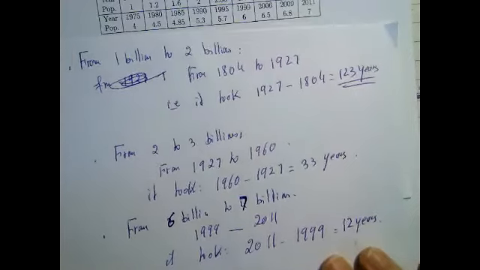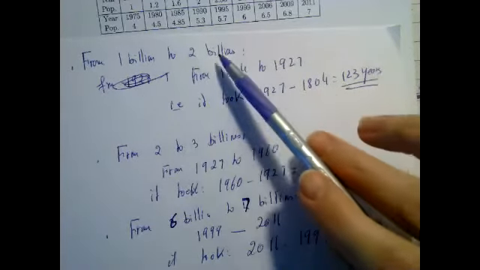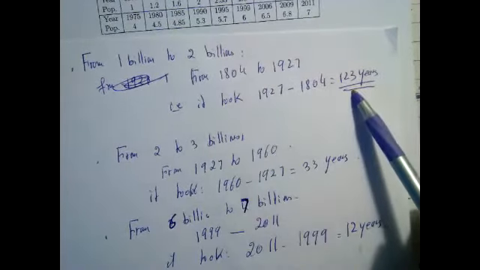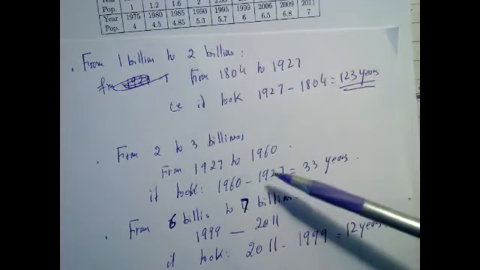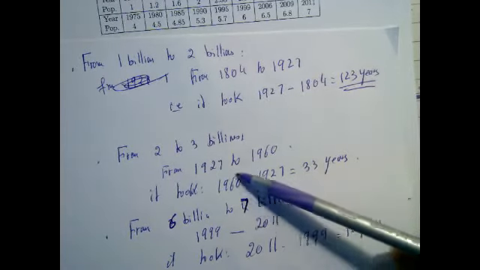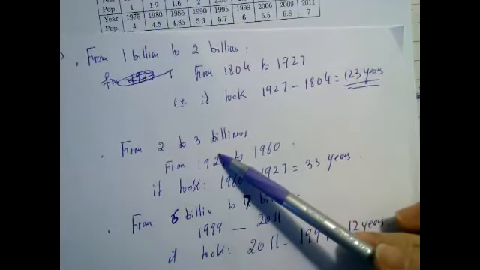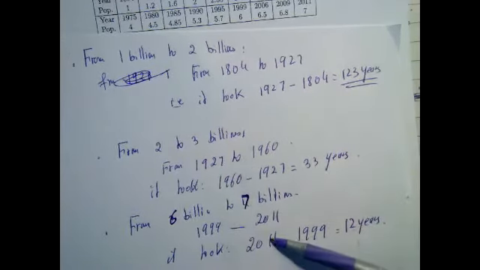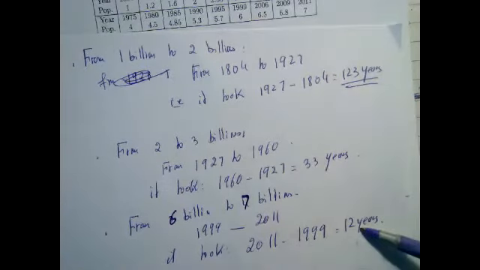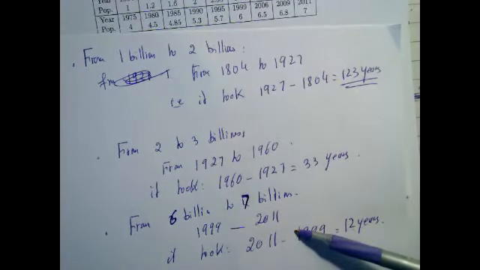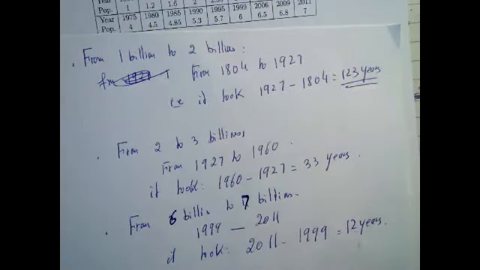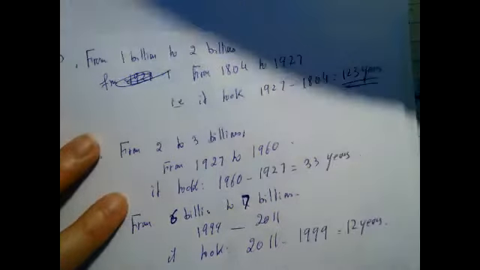Okay, so interesting numbers. To grow by 1 billion at the beginning, it took 123 years. In the early 20th century, it took 33 years to increase by 1 billion. Now, basically, it took 12 years to increase by 1 billion. The population is increasing really, really fast. And eventually, it has to stop doing this.